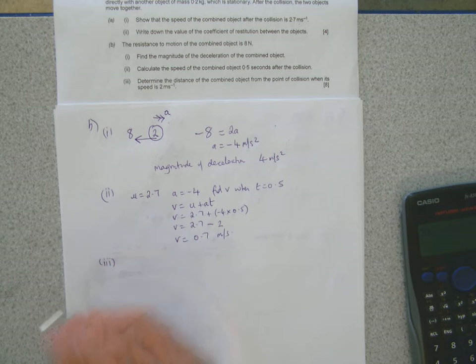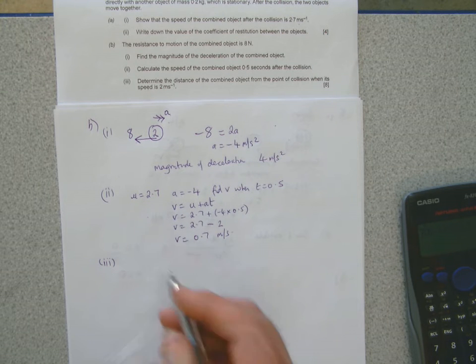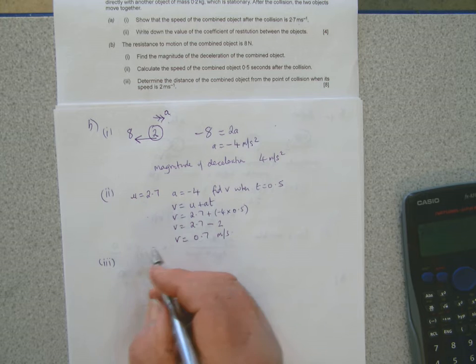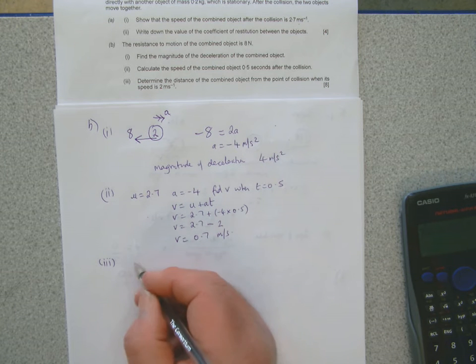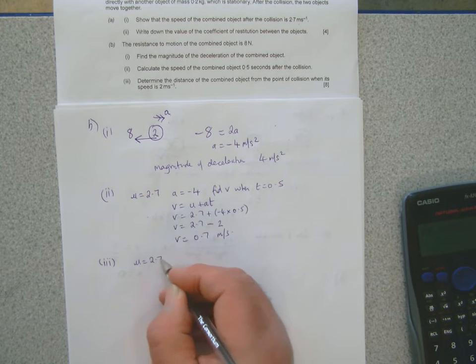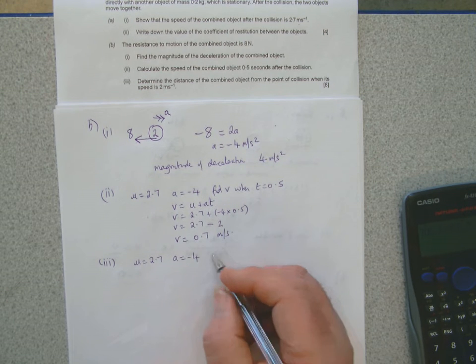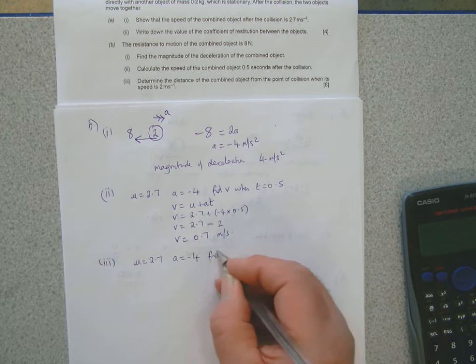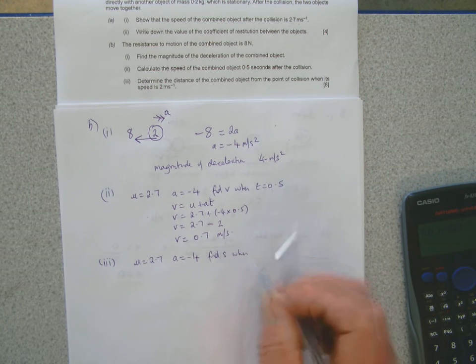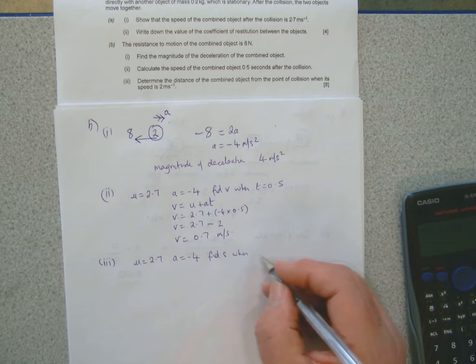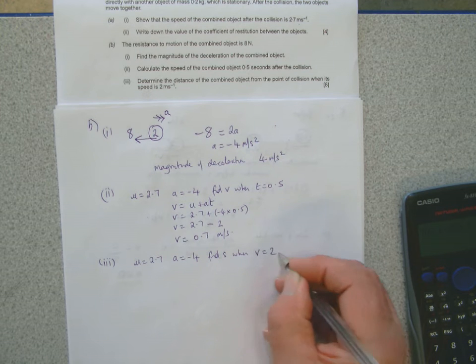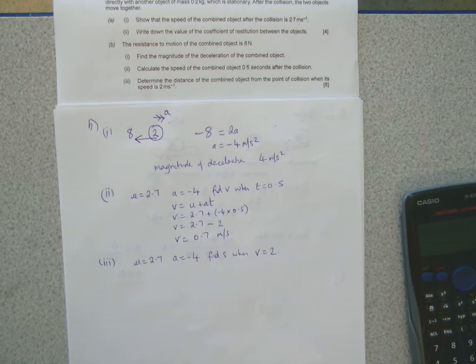Part 3, determine the distance of the combined object from the point of collision when its speed is 2. Going back again to the start, at the point of collision its speed is 2.7, the acceleration is -4, and now I want to find the distance, find s, when v equals 2.